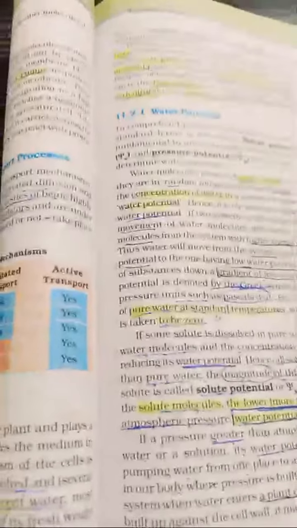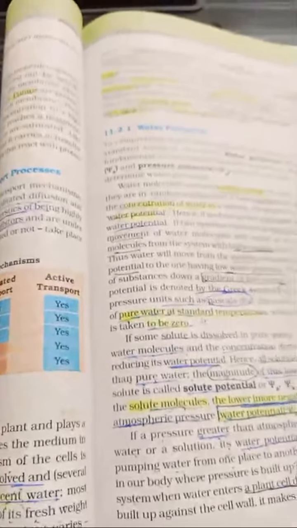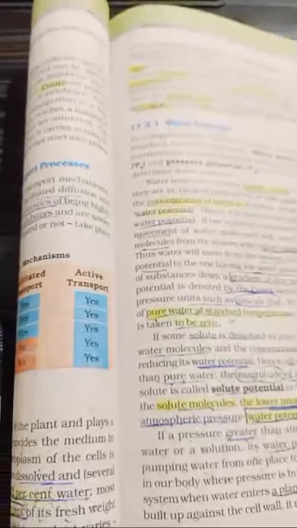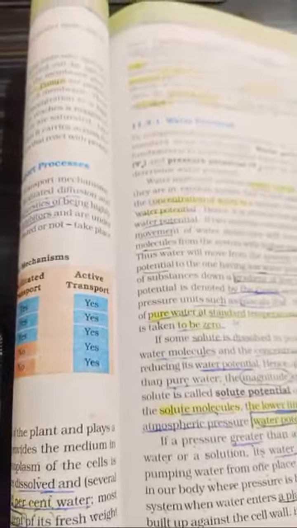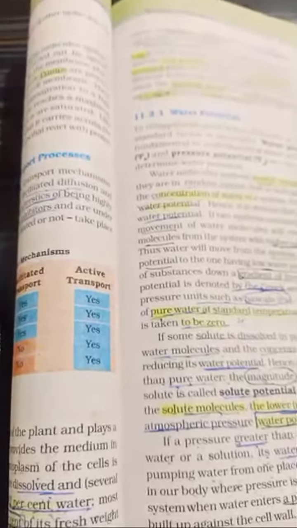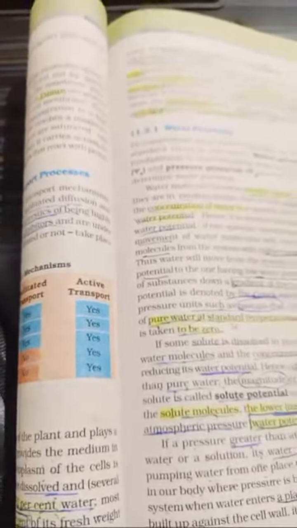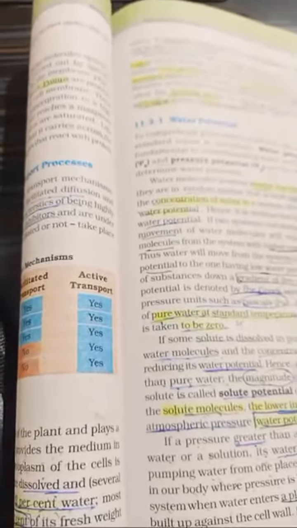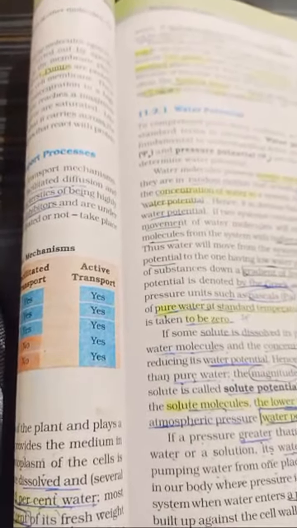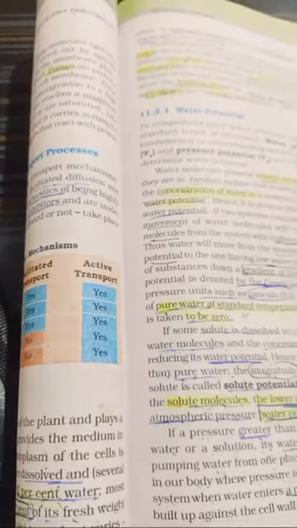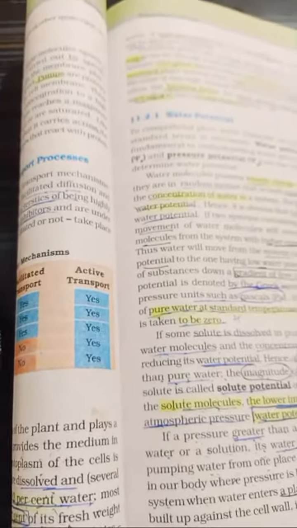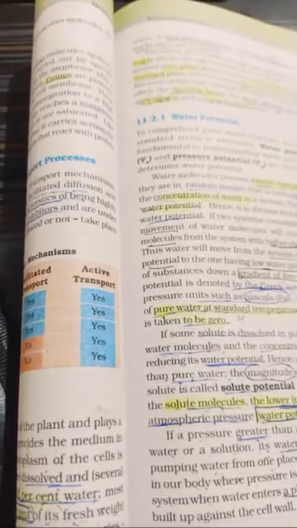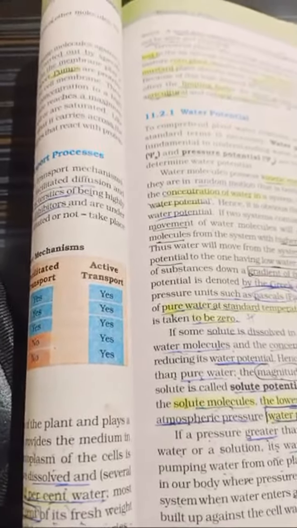If some solute is dissolved in pure water, the solution has fewer free water molecules and the free energy of the water decreases, reducing its water potential. Hence, all solutions have lower water potential than pure water. The magnitude of the lowering due to dissolution of the solute is called the solute potential. It is always negative. The more the solute molecules, the more negative the solute potential. At atmospheric pressure, the solute potential is equal to water potential.